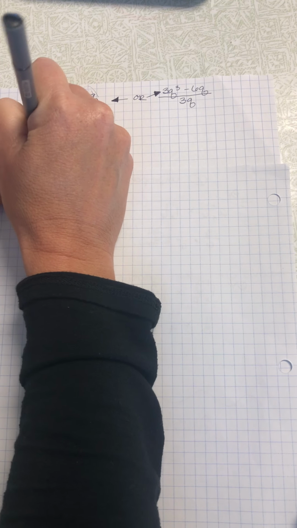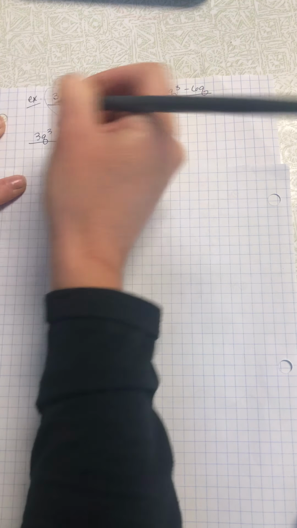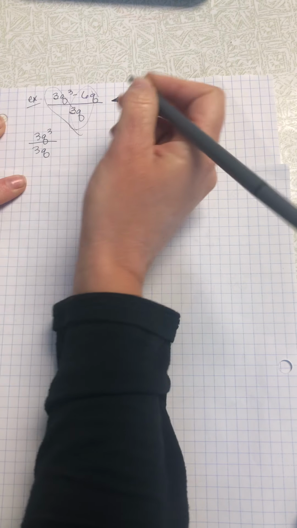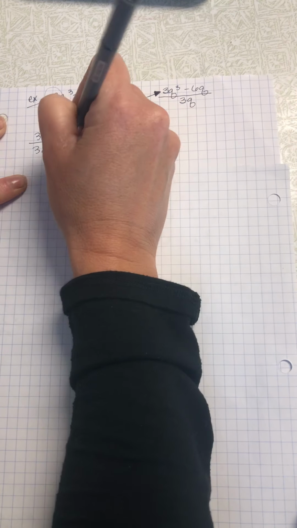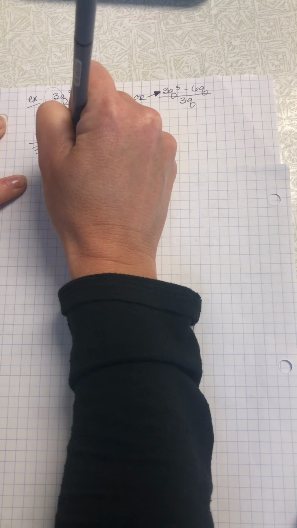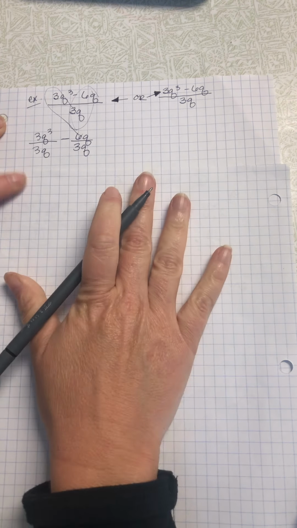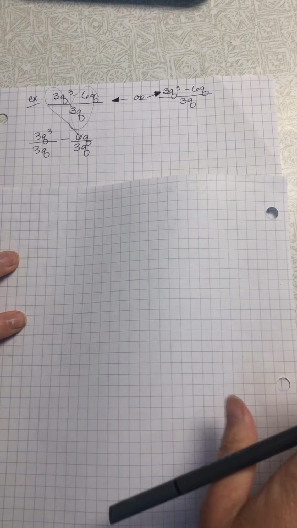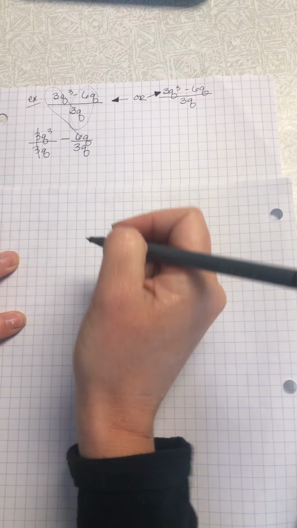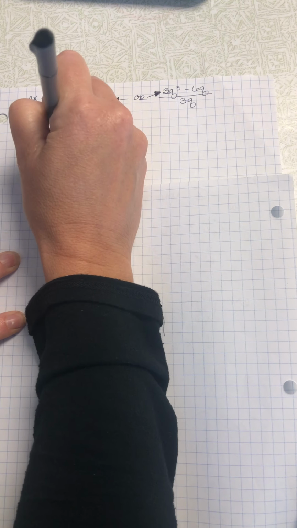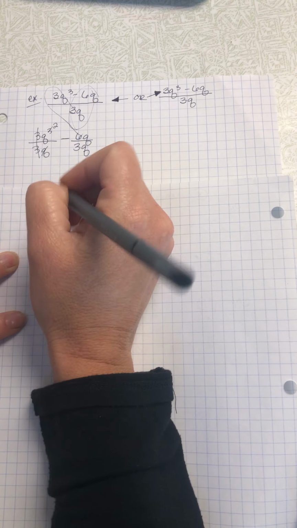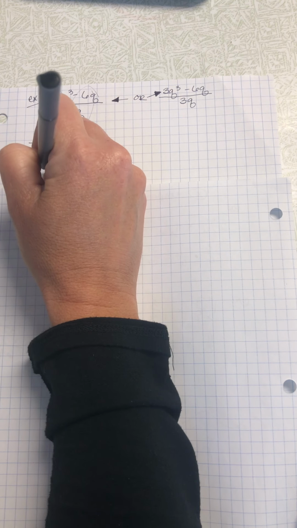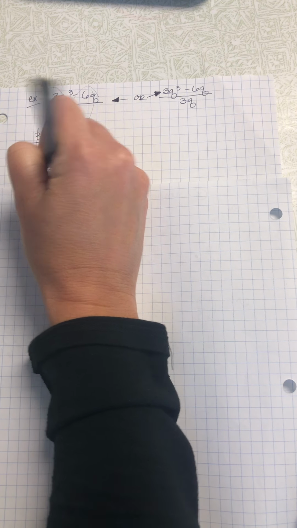So I have 3q cubed over 3q minus 6q over 3q. And when I do that, the 3's cancel out and one of the q's from the top. So I'm left with just a q squared.